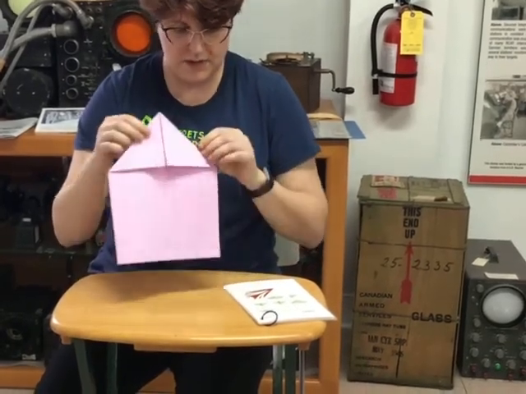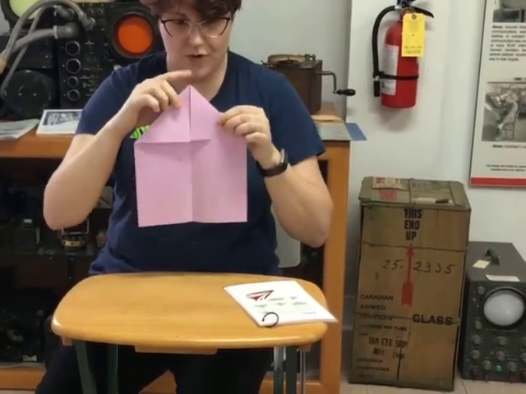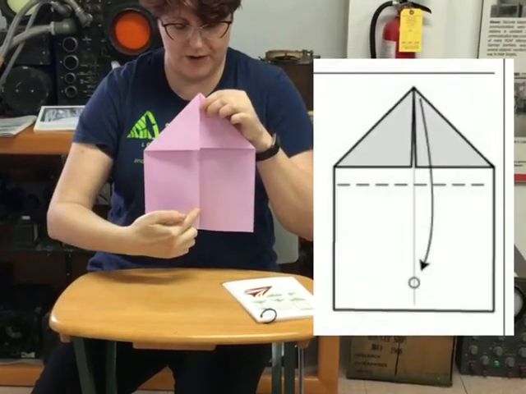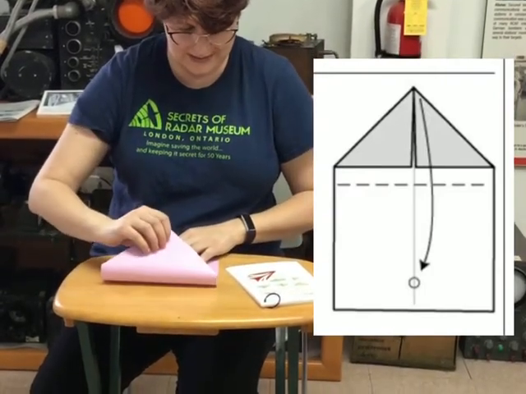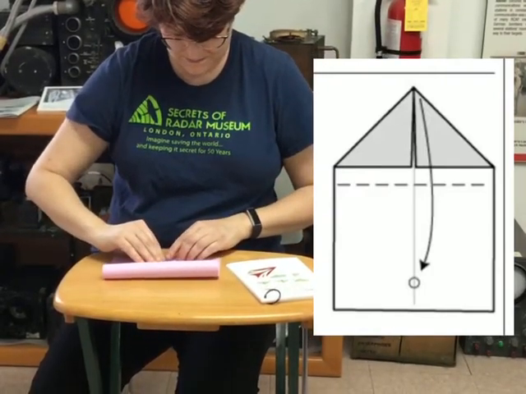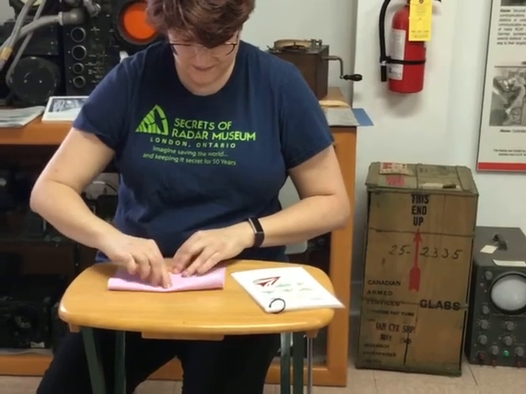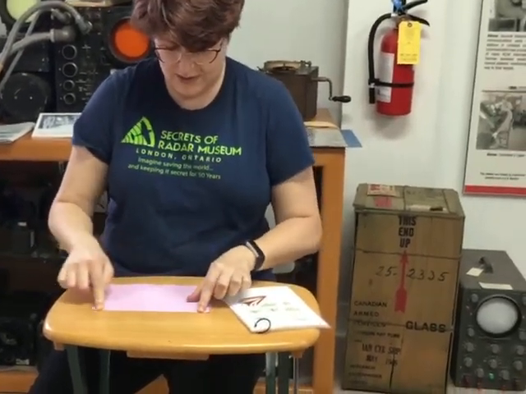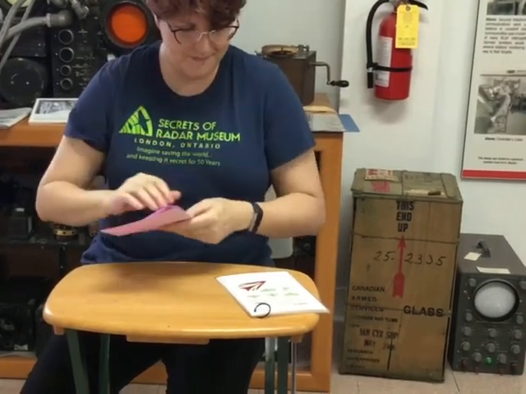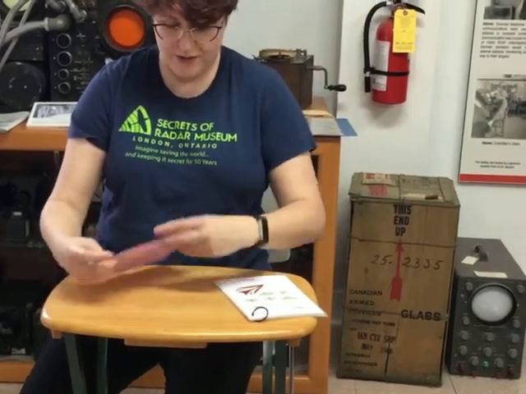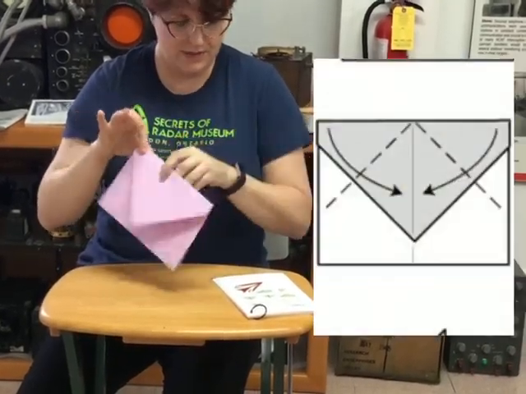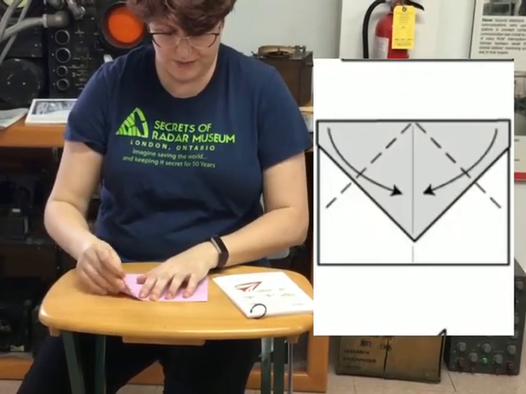Then you're going to take the top corner here and you're going to bring it down to about here. So you're not folding it exactly in half. And you're going to press it down and then it's going to look kind of like an envelope. And then you are going to bring these corners into that middle fold again.